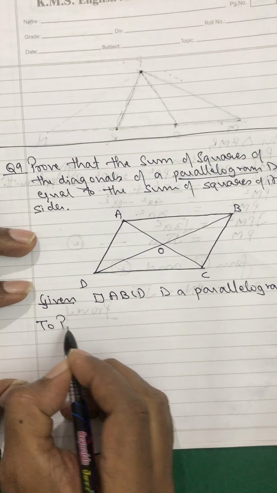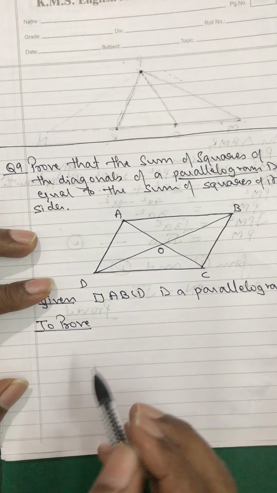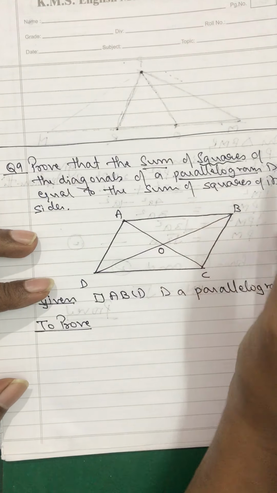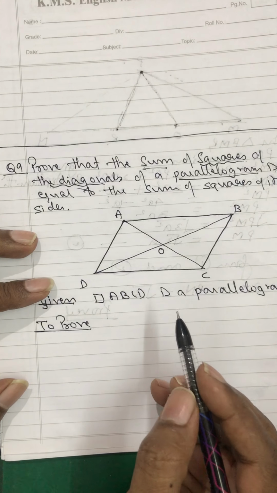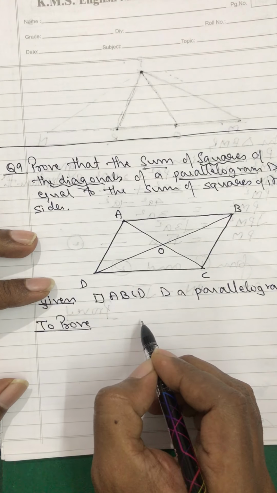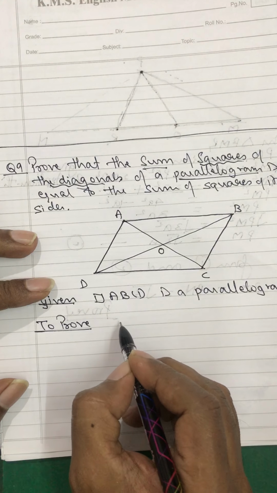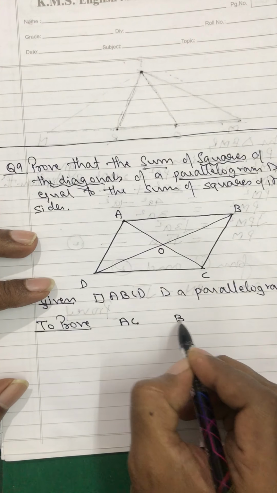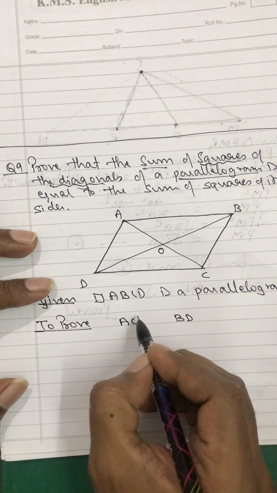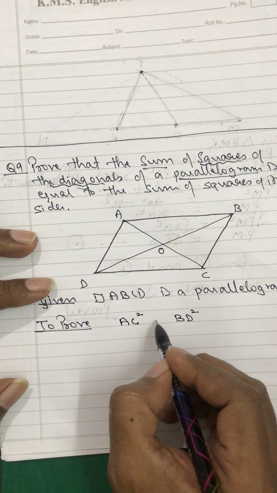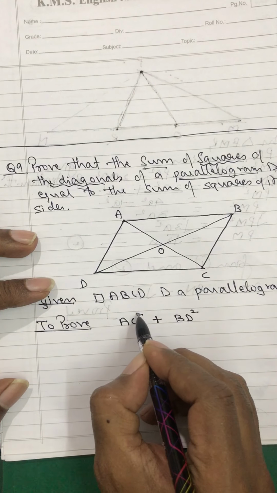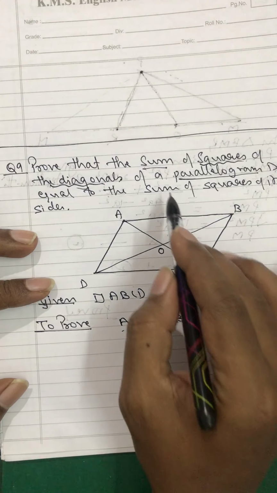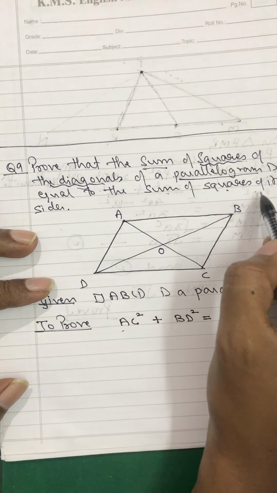To prove: the sum of squares of the diagonals of a parallelogram. You are going to add the squares of the diagonals. The diagonals are AC, which is one diagonal, and BD, which is another. The sum of squares of the diagonals is equal to the sum of squares of its sides.